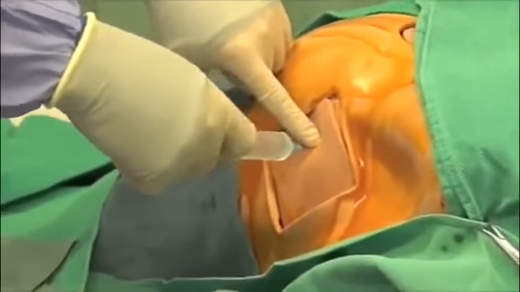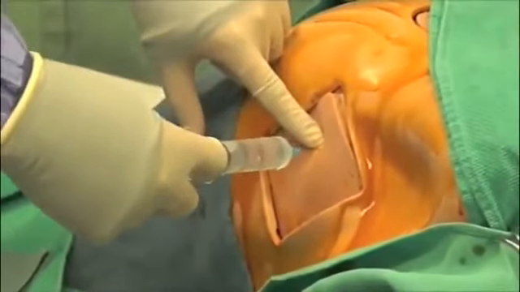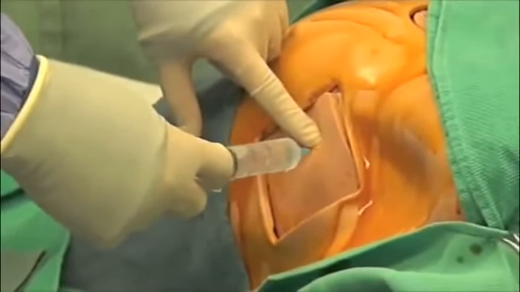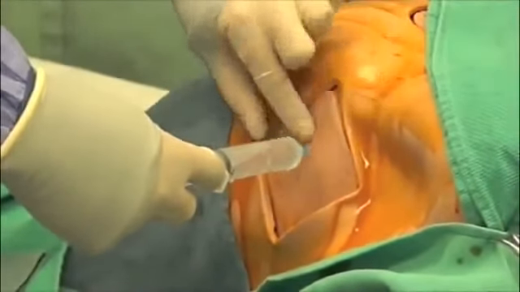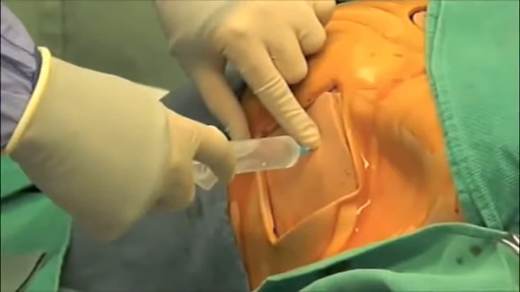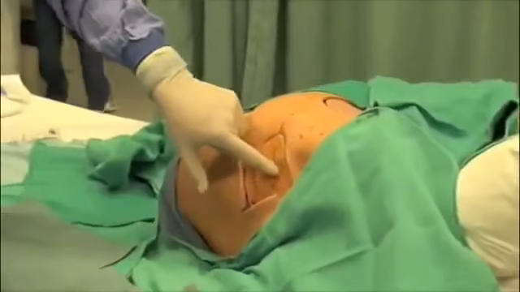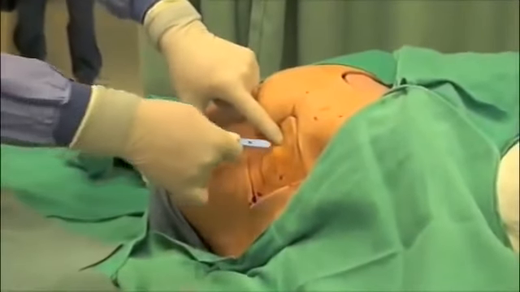Aspirate while advancing needle through subcutaneous tissue. Return of air indicates the parietal pleura has been reached. Inject a bolus of local anesthetic to freeze the pleura. Re-landmark insertion site.